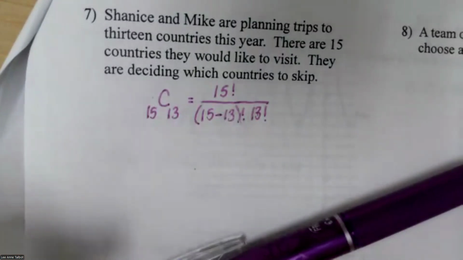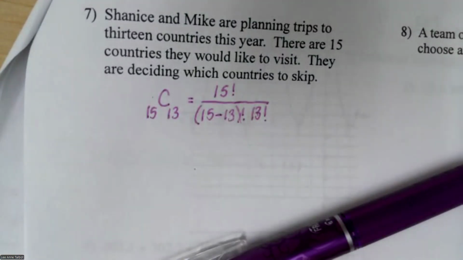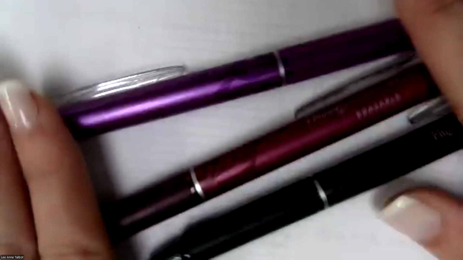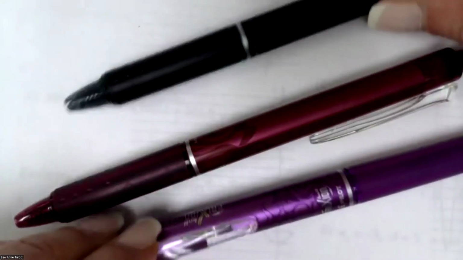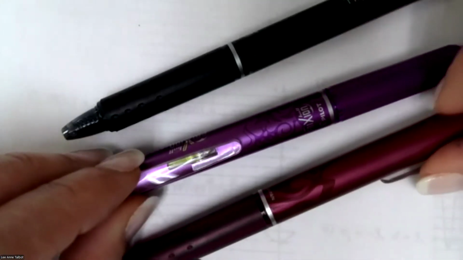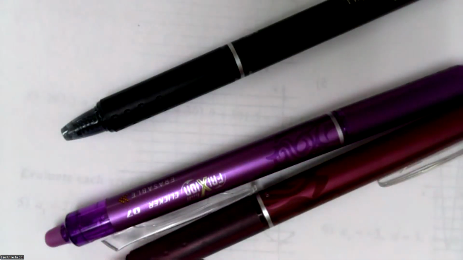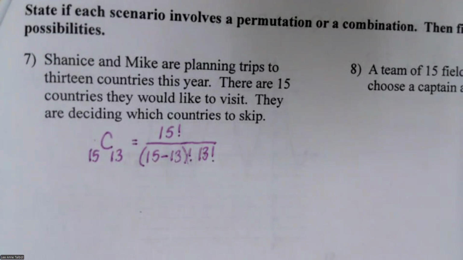So as I was saying with my pens, when you're talking about a combination, these 3 things are all the same. So this is considered to be the same thing as this, which is the same thing as this. So you need to divide out all of the repeats of that when you're doing a combination. So when there's a permutation, they're all different things, but when they're combinations, they're all the same.